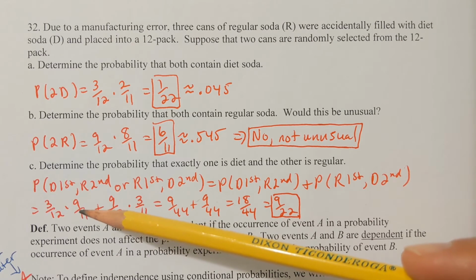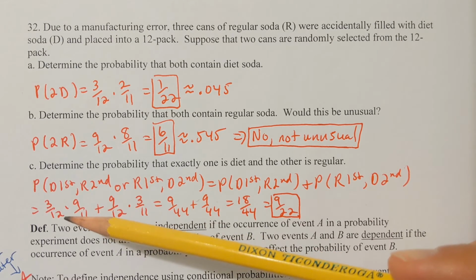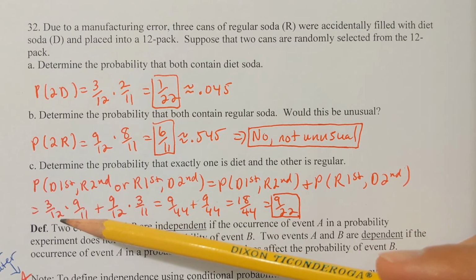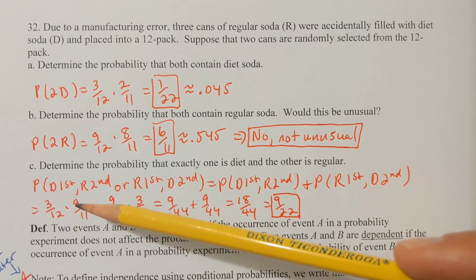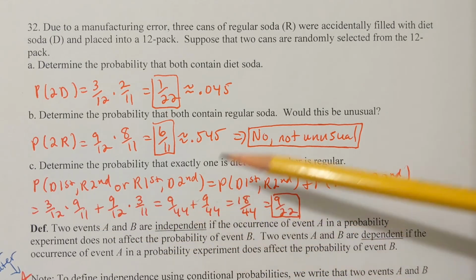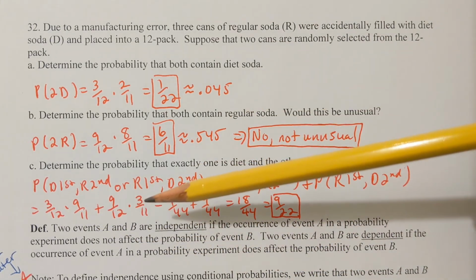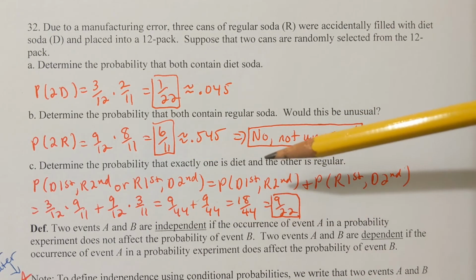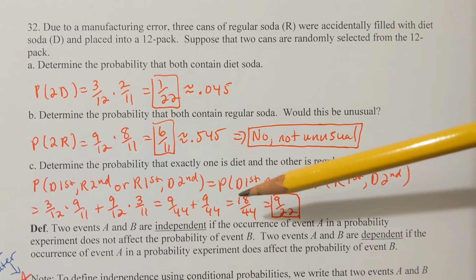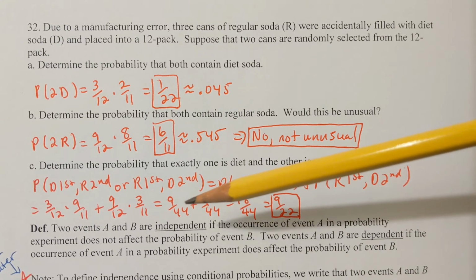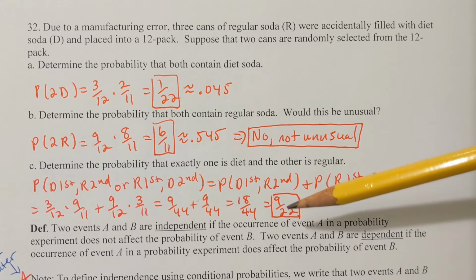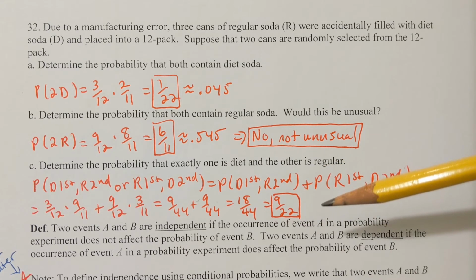If I simplify this, 3 divided by 12 is 1/4. 1/4 times 9 over 11 would be 9 over 44. All I've done on the other one is switch the numerators, so I'm going to have another 9 over 44. 9 over 44 plus 9 over 44: I keep the denominator and add the numerators. That'd be 18 over 44, or 9 over 22, would be the answer to that one.